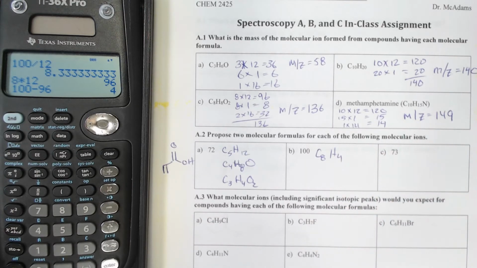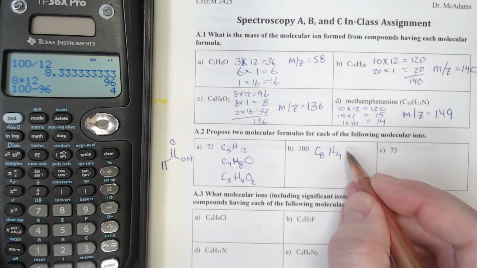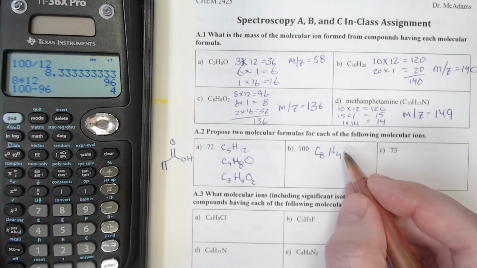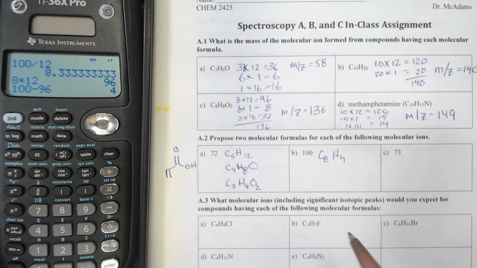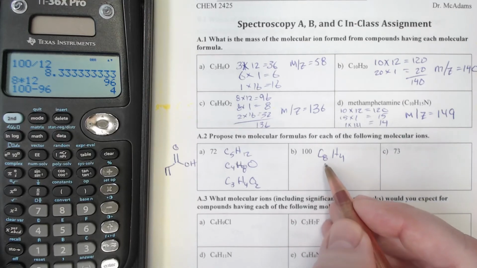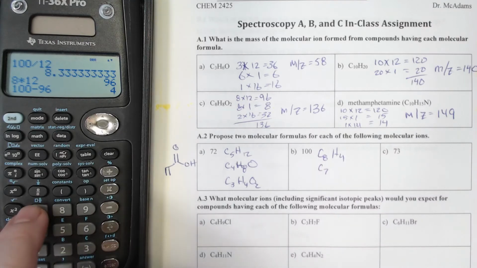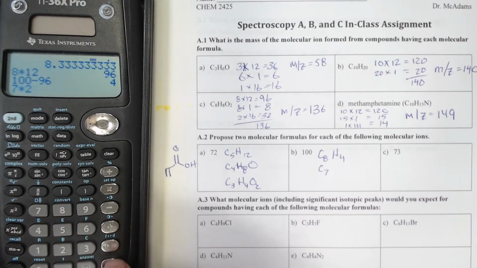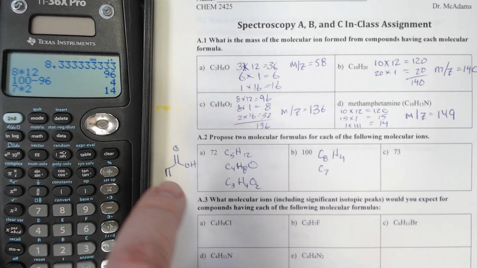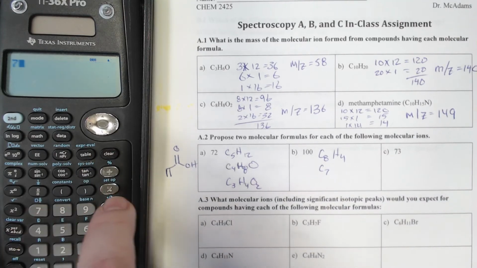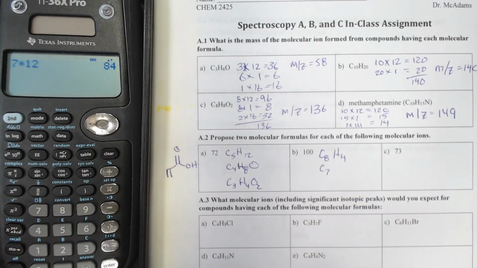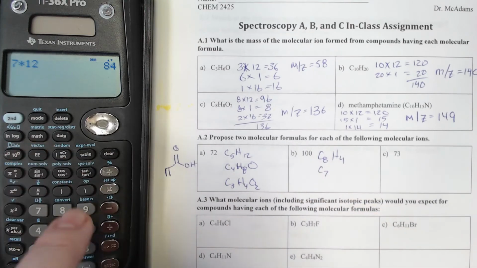Now, I don't know of any stable molecules that have that formula, but it's a possibility. I wouldn't put this high on our list. If we have an unknown with a mass of 100, that's not going to be my top suspect. So let's go down to 7 carbons. 7 times 12 gives us 84, and then let's subtract the 84 from 100.